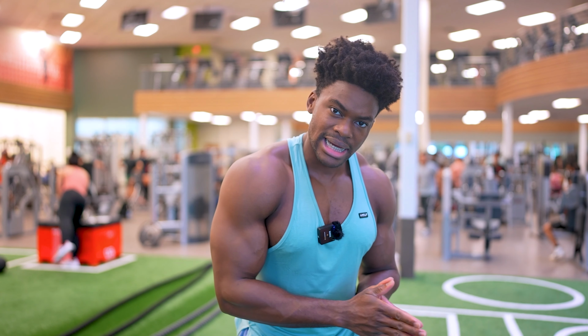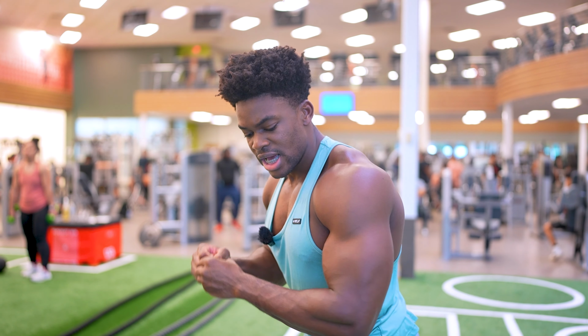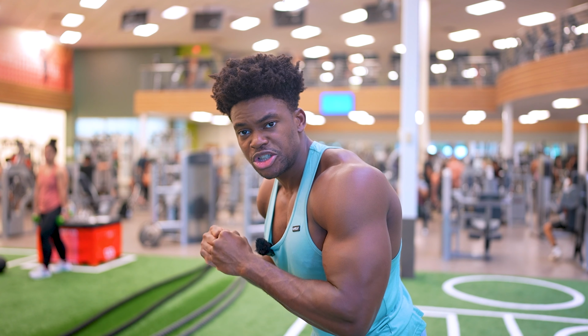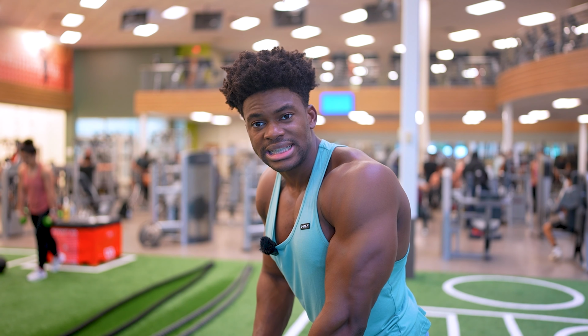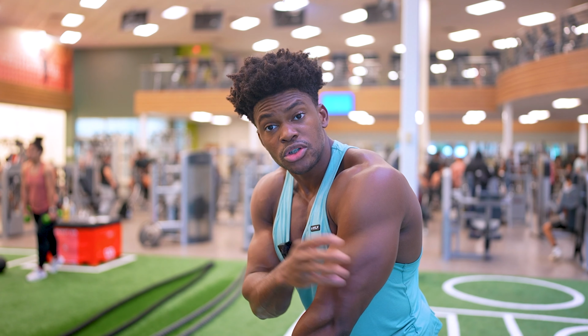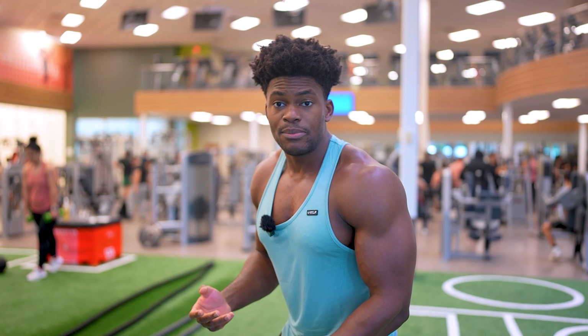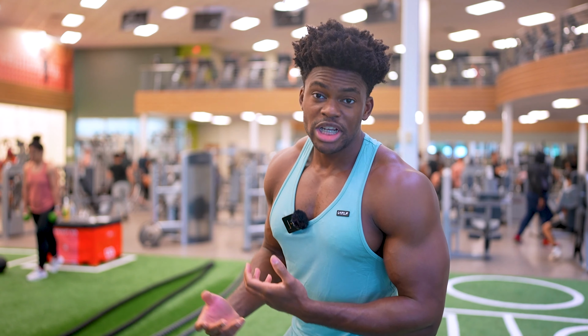Whereas an isolation exercise, on the other hand, is more like an isolation tricep extension, right? So when you have the cable here and you're pulling down, that's an isolation exercise because that's just targeting your triceps, okay? Or, for example, a bicep curl. That's an isolation exercise, right?